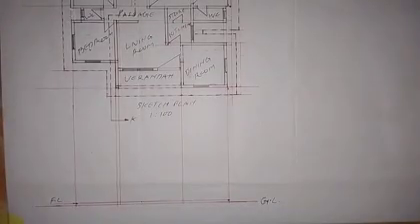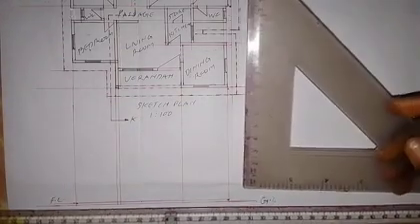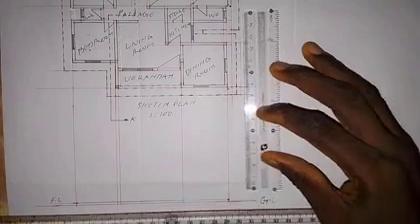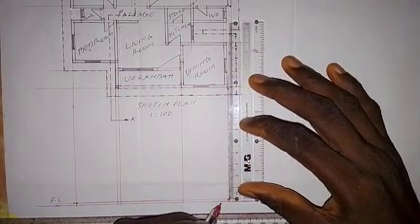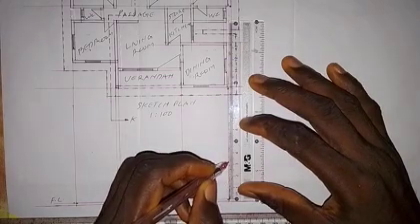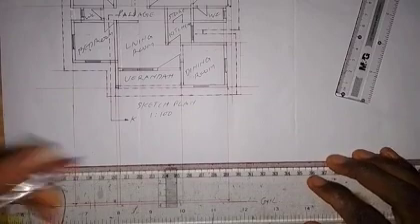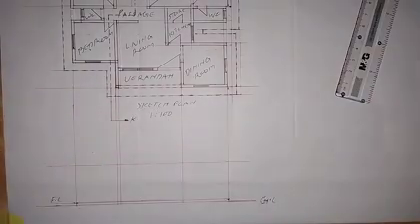If I divide 3,150 by 100, that will give me 31.5, so I'll just make it 32. So I'm going to take a measurement of 32 millimeters up from the floor level here. So this is 32 millimeters. Then I'm going to draw a horizontal line here. Another thing that I'm going to do is to take the pitch angle.